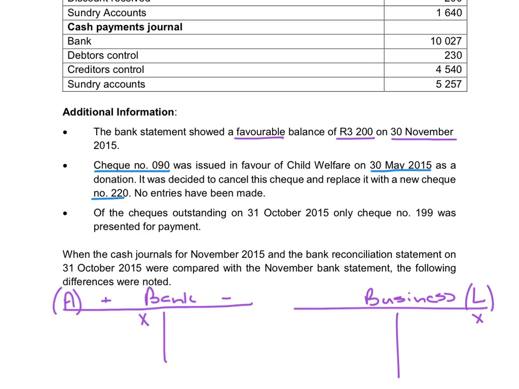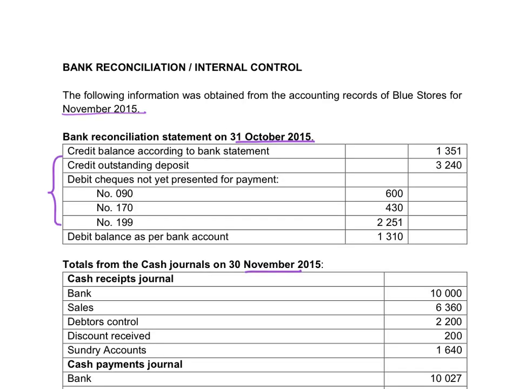So if we look at the dates, the 30th of May was the date on the check. June, July, August, September, October, November. So now it's 6 months old, and this check is stale and must be cancelled. They don't give us information about the amount on the check, so we have to go back to the previous bank reconciliation statement to determine what is the amount on the check. And in the previous bank recon, we see that check number 090 was worth 600 Rand.